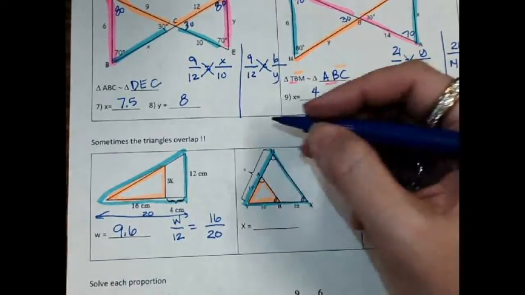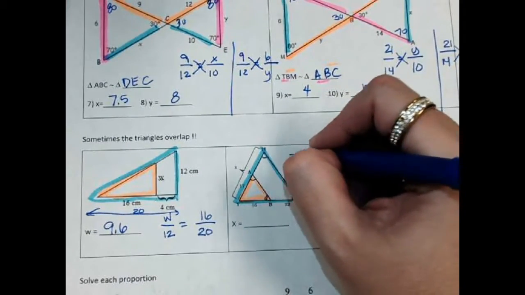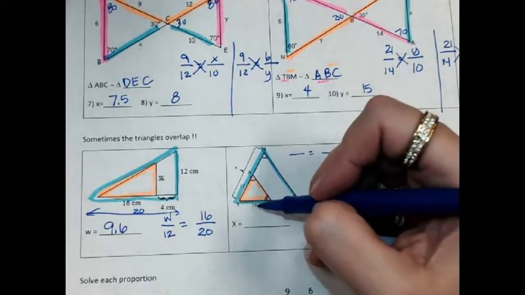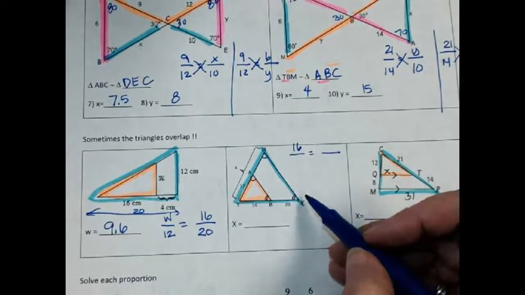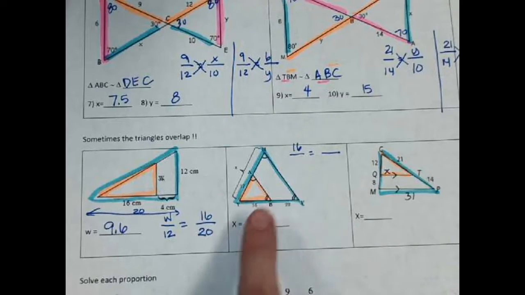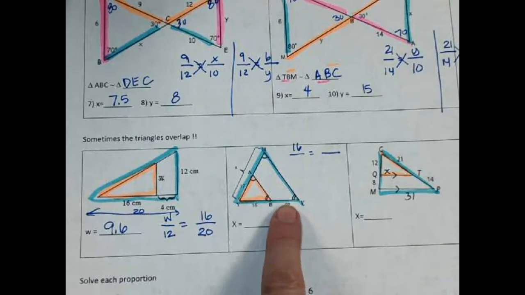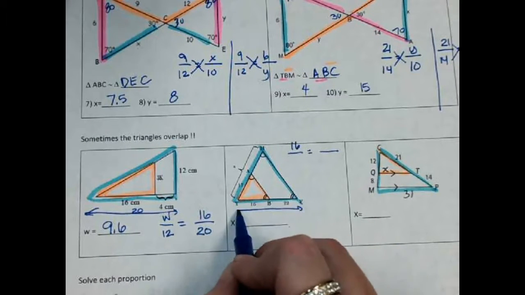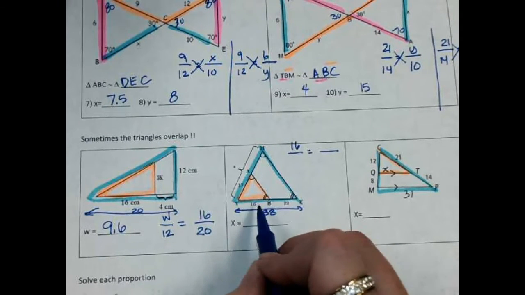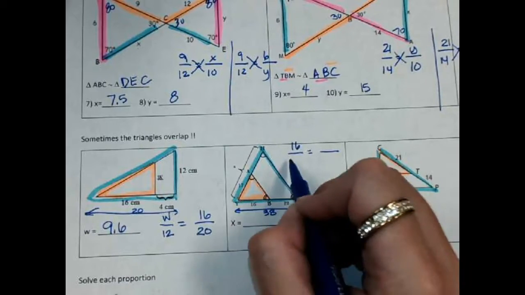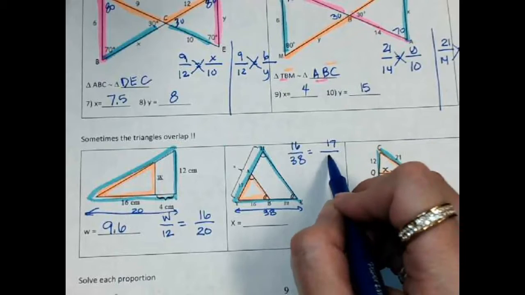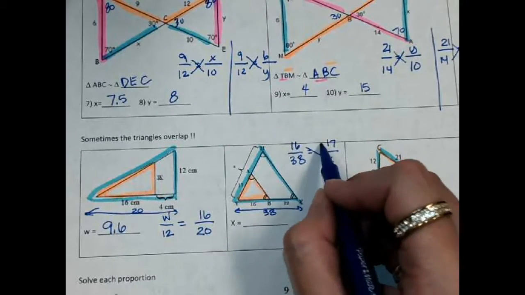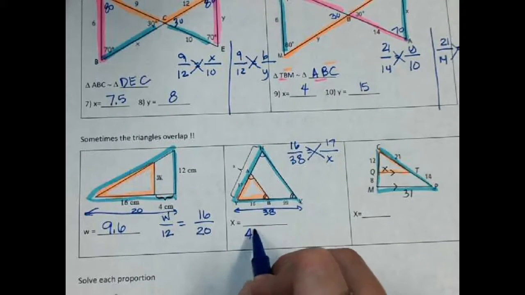The next one is kind of similar to this. I can use 16, that's this side of the orange one, but it's not 22 that I'm going to put on bottom, because 22 is just this little part here. I need the whole length of this side to get the blue one. So this side is really 38. So 16 goes with 38, like 17 goes with X. Cross multiply to get your answer, and you get 40.375.